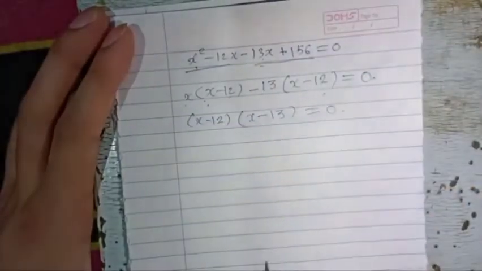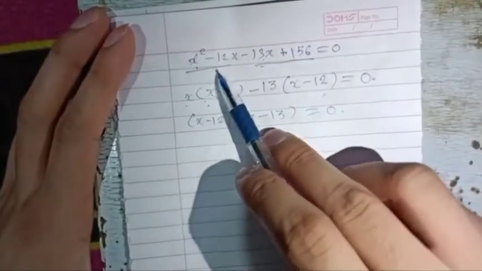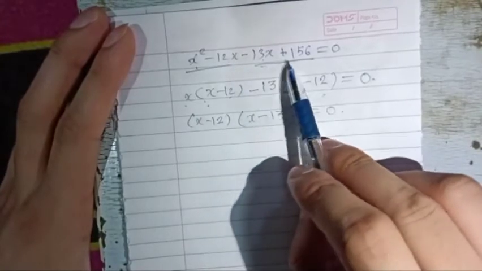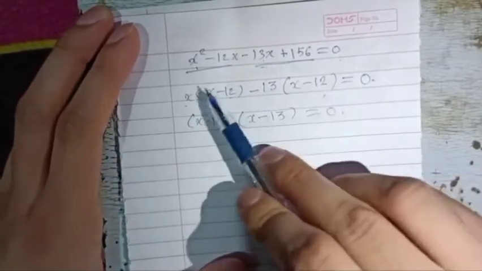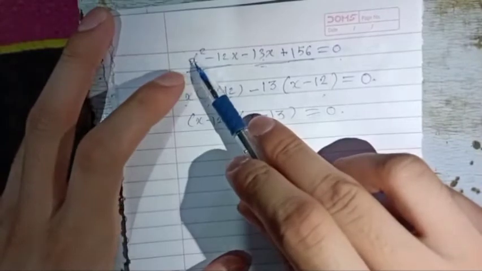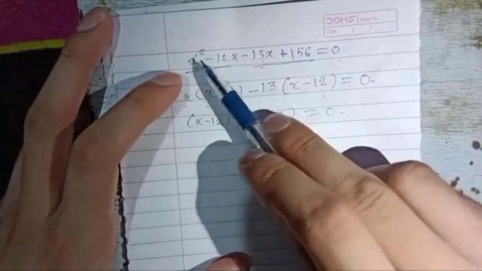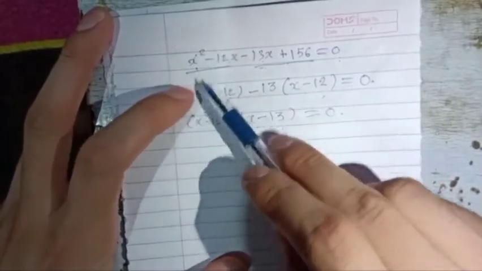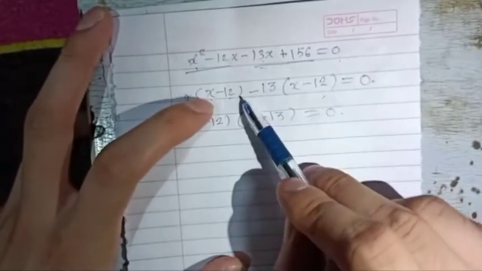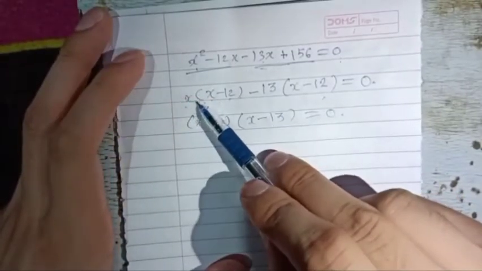Again I am explaining this part. X square minus 12x minus 13x plus 156 is equal to 0. I have taken x common from these two terms, so x minus 12 will remain and x will be outside the bracket.